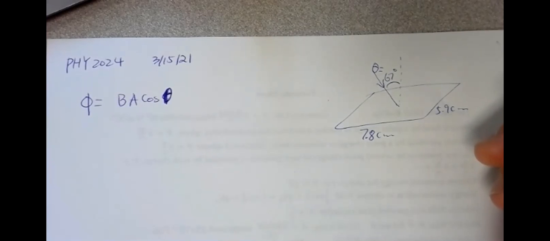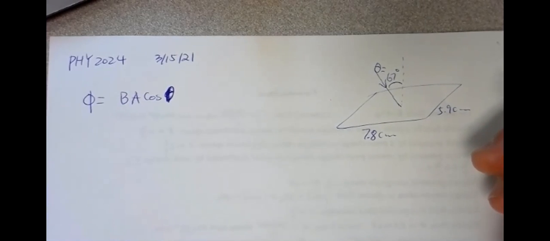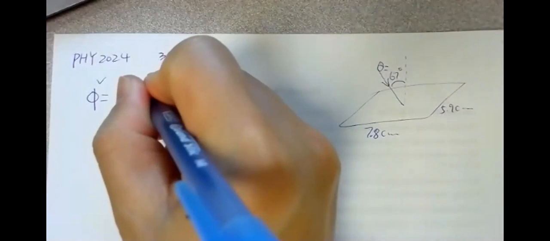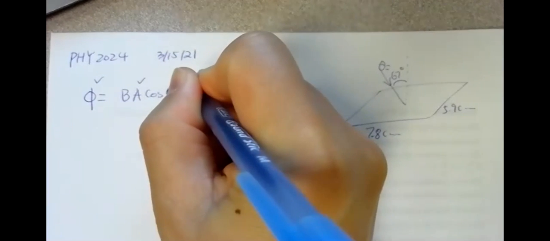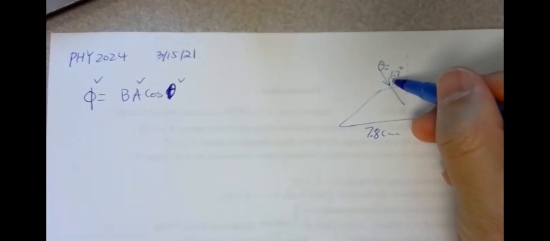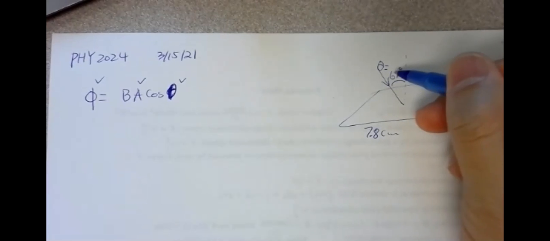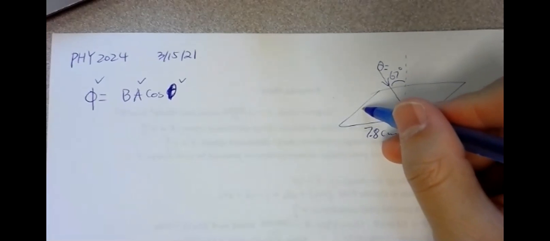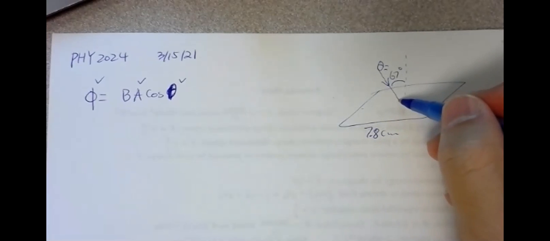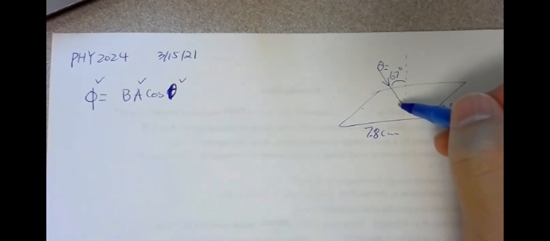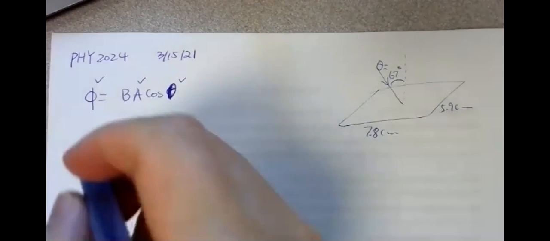All right, so let's take a look here together. We are given the flux, we are given the area, and we are given the angle theta. It says theta gives the angle between the normal and the magnetic field. So that's the theta. If you are given the angle between the magnetic field and the rectangle, then you want to do 90 degrees minus the angle. But in this case it's directly the angle.